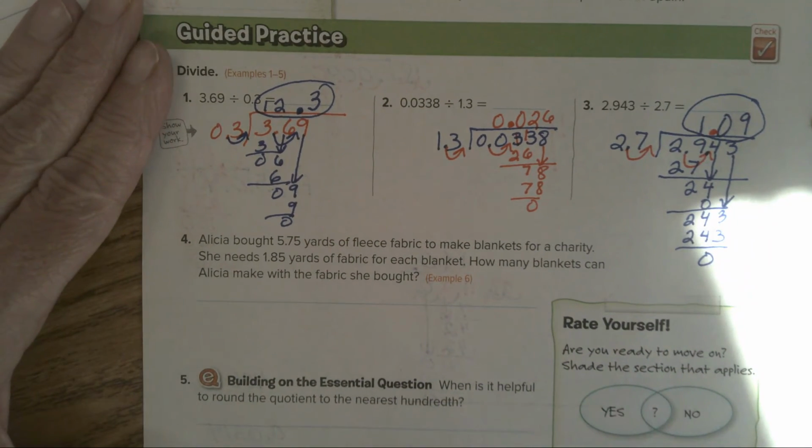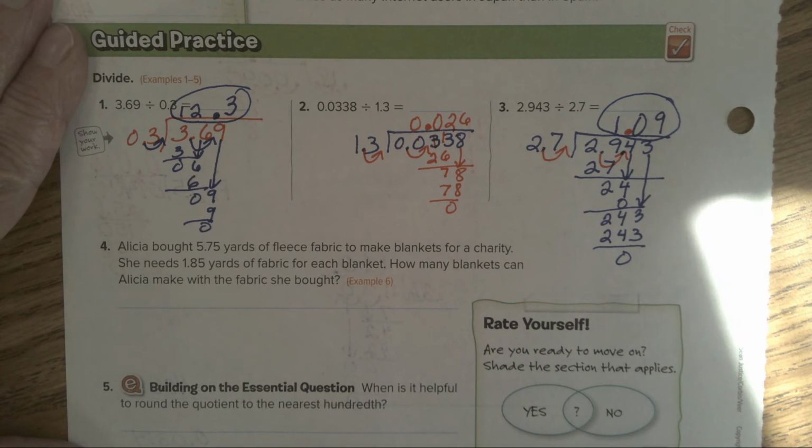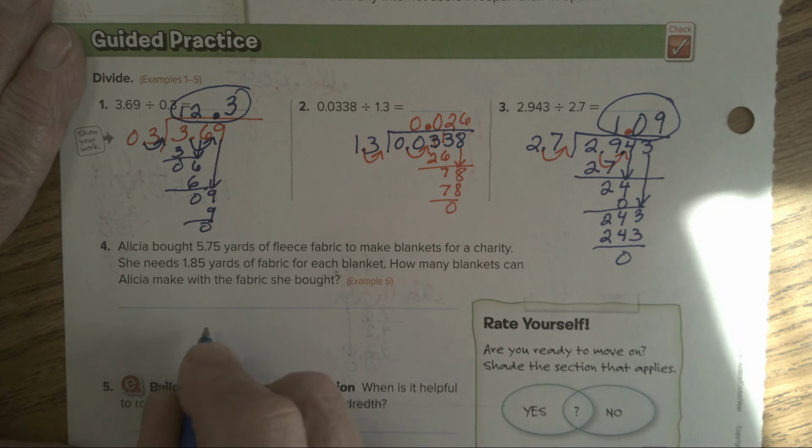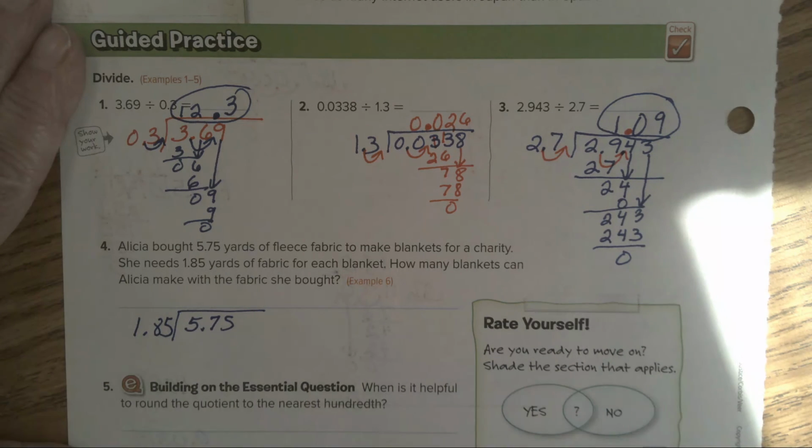Okay, let's do problem number 4. It's a word problem. It says, Alicia bought 5 7/75 yards of fleece fabric to make blankets for a charity. She needs 1 8/85 yards of fabric for each blanket. How many blankets can Alicia make with the fabric she bought? In this problem, we are going to divide 5 7/75 by 1 8/85. So how many blankets can she make?